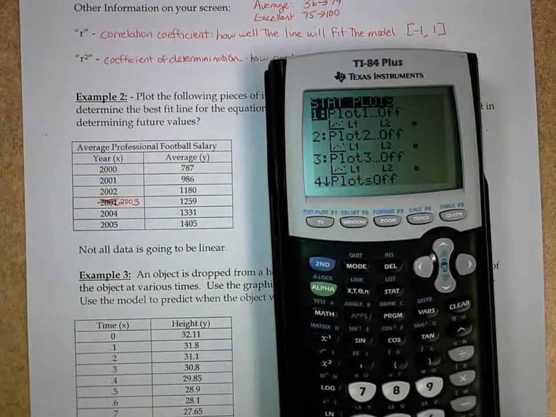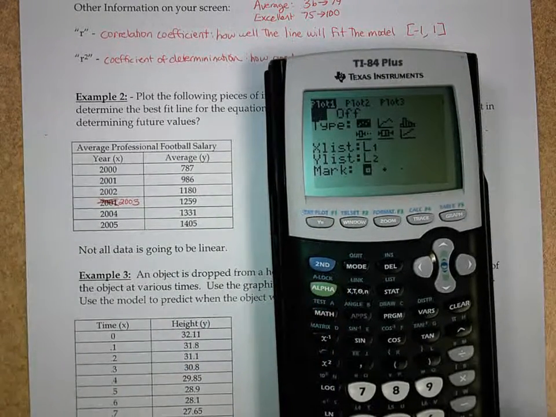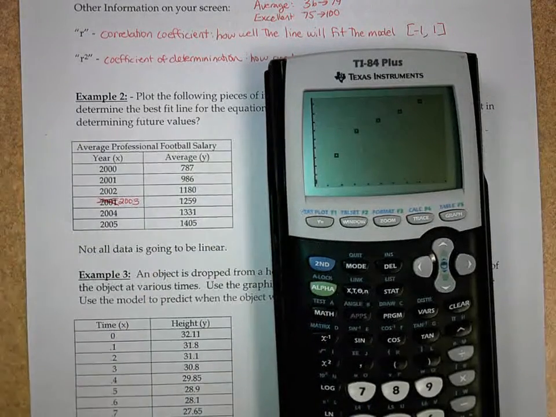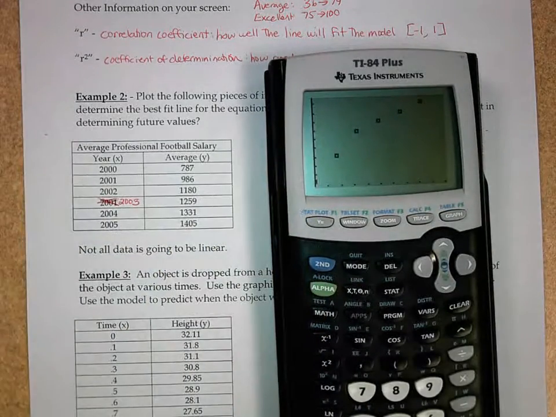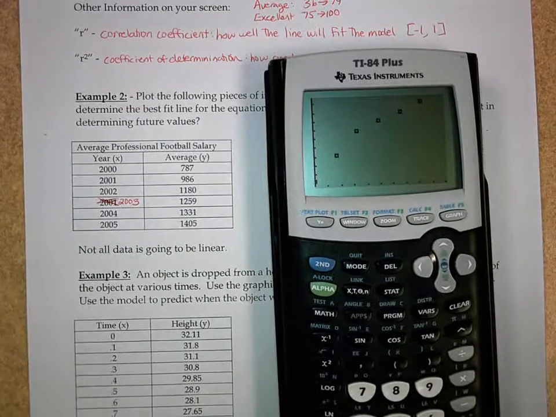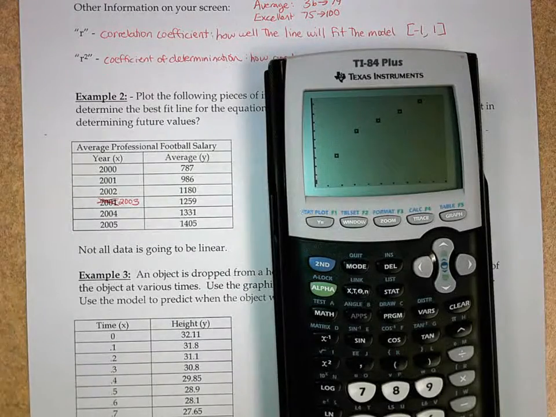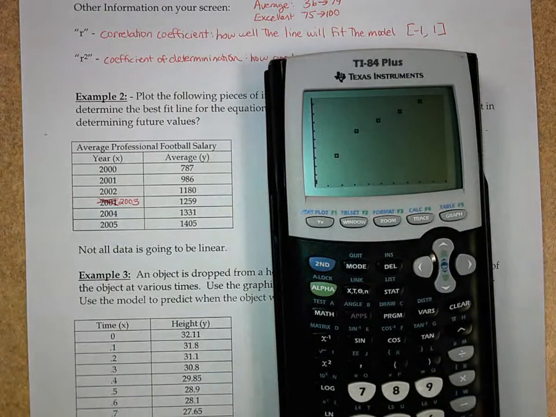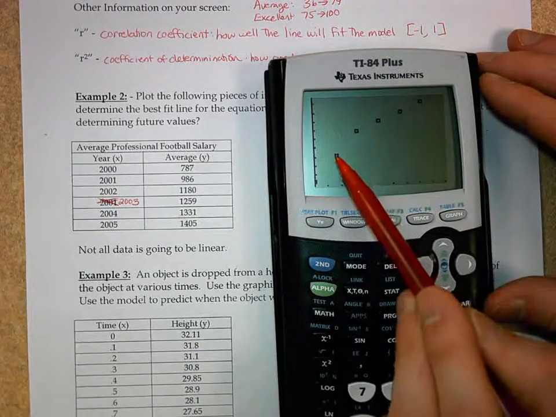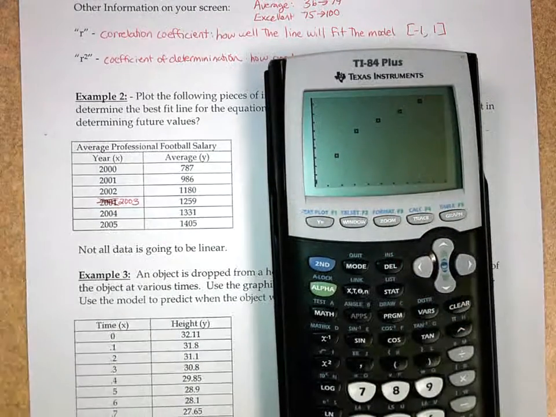Got to go back to Stat Plot and make sure my plots are turned on, which they are. My x value being list 1, my y value being list 2. And then I can hit Graph and I can see my points right there. There's all my values. Now I can see there's no way there'll be a straight line that goes through all those points. Here it's looking pretty linear with these 3 points, but then this one's off, and this one we can see is way off.